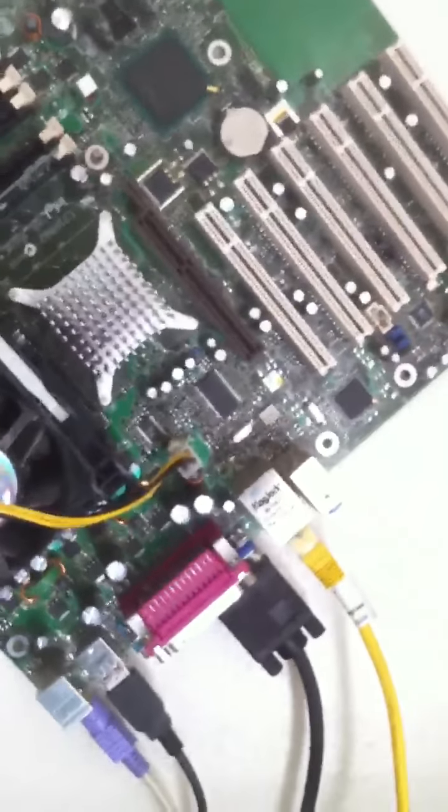A capacitor could be bad even if it doesn't look like it's bad. Bad capacitors can mimic many hardware failures, like bad memory, CPU failing, graphics cards failing, anything. Bad capacitors can mimic these hardware failures and act erratically. I've seen it. It just gets crazy sometimes.